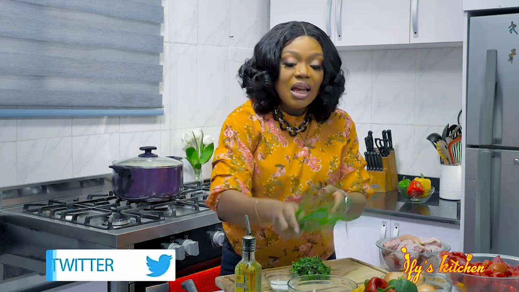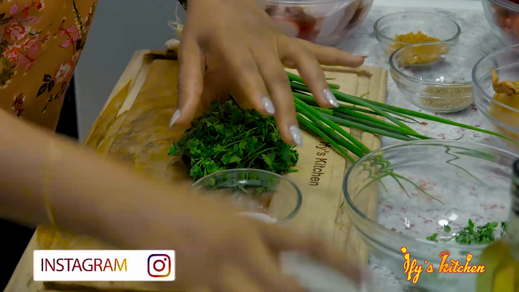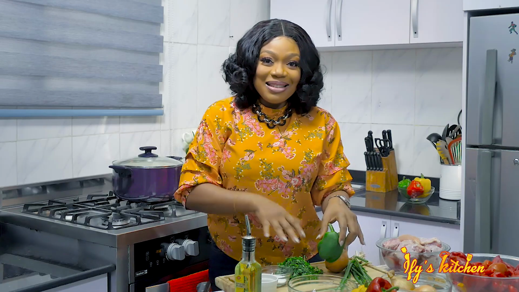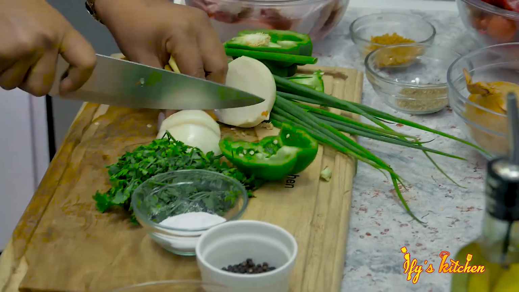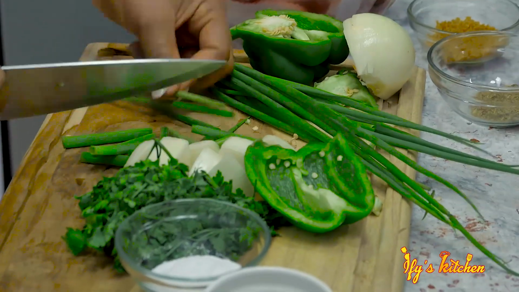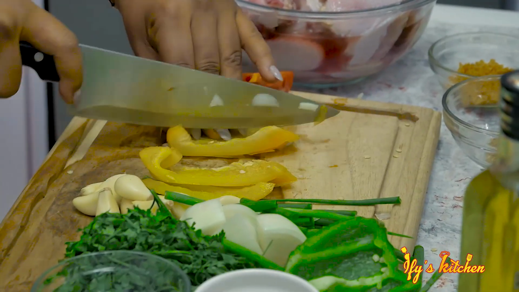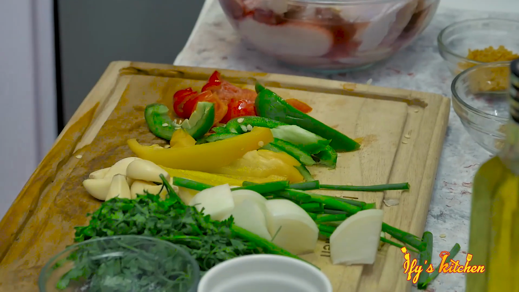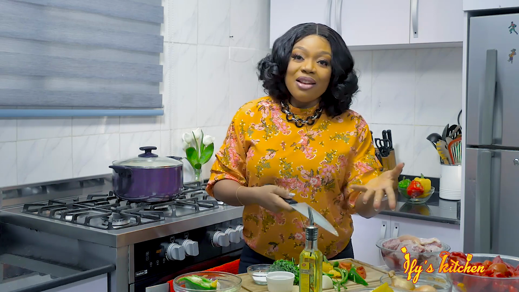I'm going to be making use of parsley, some spring onions, some salt, bell pepper, just everything basically here, what I'm going to be blending together to make my seasoning. All my vegetables have been cut and prepped for blending, and I find that this is a really great way of making use of leftover green peppers and red bell peppers.